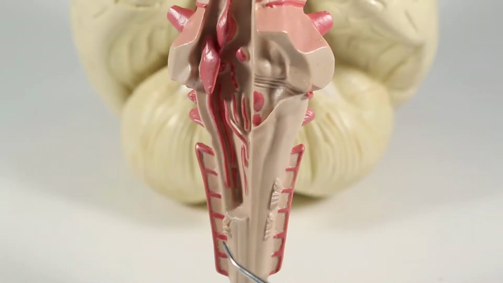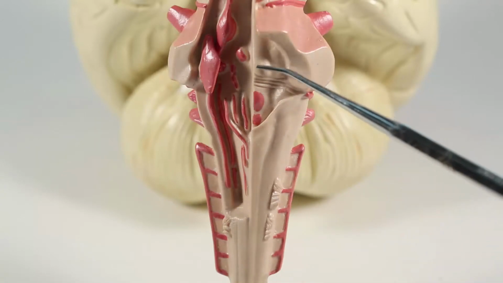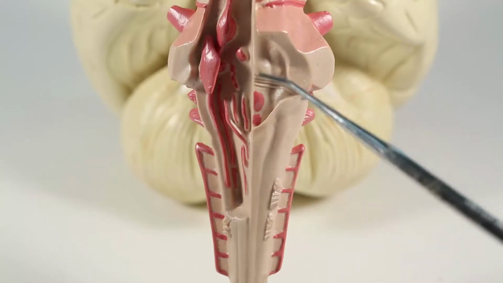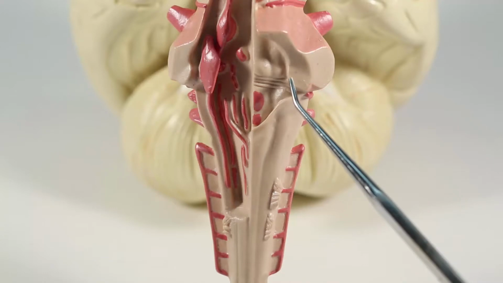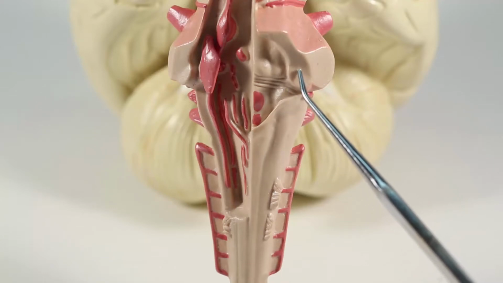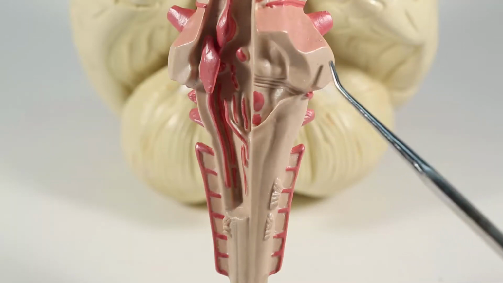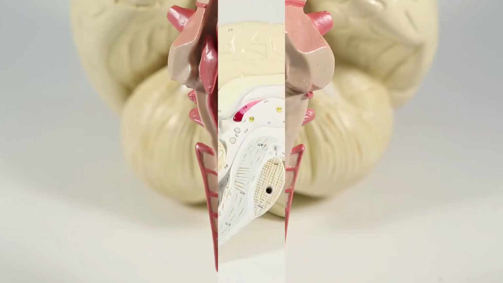This view now is the posterior side of the brainstem. We're looking specifically in this region, which is going to be the medulla oblongata. Now, the structure we're trying to point out is this area right here. This is going to be your inferior cerebellar peduncle. So it's only one part. There are three different parts here, and we're looking just at the inferior cerebellar peduncle. Now, the inferior cerebellar peduncle is connecting, allowing information to travel between the medulla oblongata and the cerebellum.